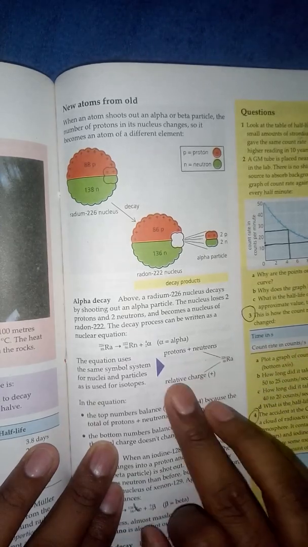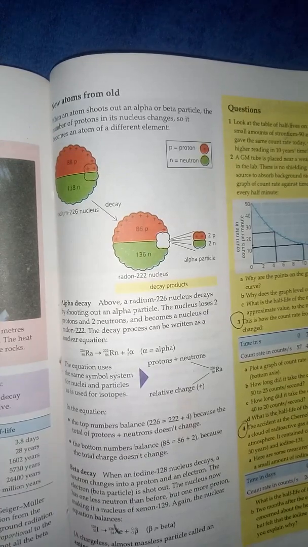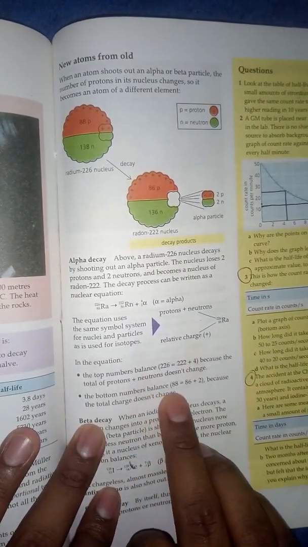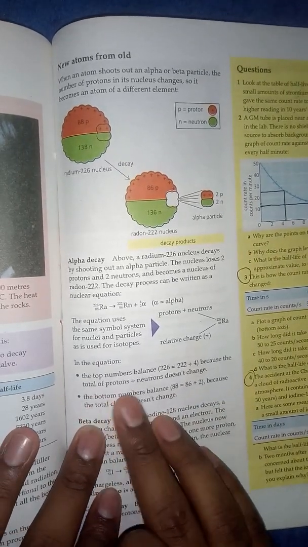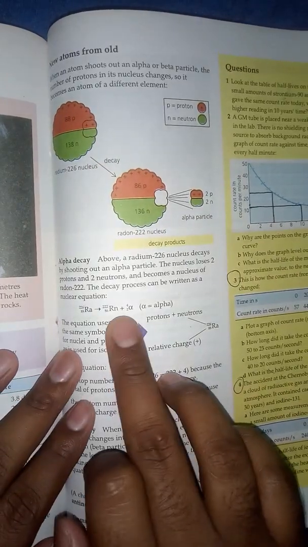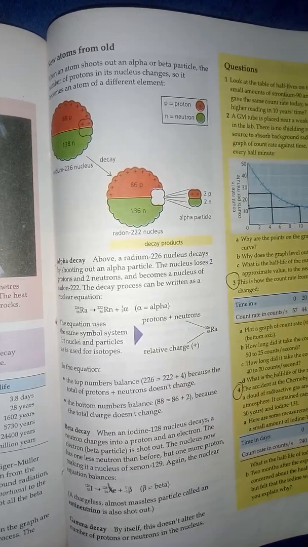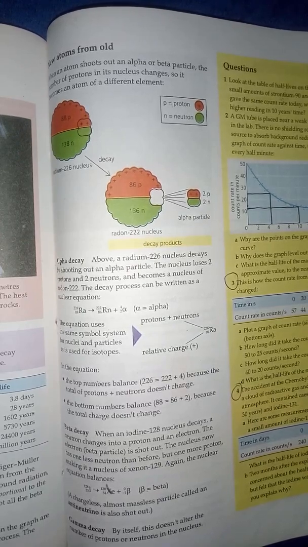Okay, the equation uses the proton plus neutron number, that is the upper one, and the relative charge, that is 2 plus. In the equation, the top numbers balance, that is 226 equals 222 plus 4, and the total charge doesn't change, and the bottom numbers balance too, that is 88 equals 86 plus 2. Okay, the total proton number doesn't change, and if you add these two, you will again get radium. So when a radium atom goes through alpha decay, it changes to radon, because alpha decay takes away 4 from the mass number and 2 from the atomic number.